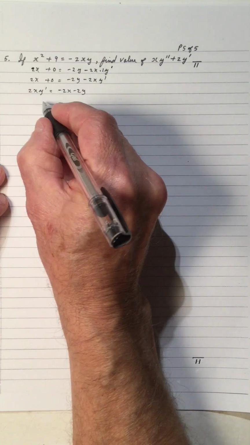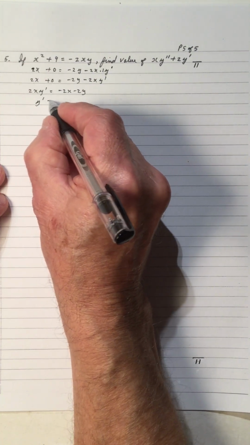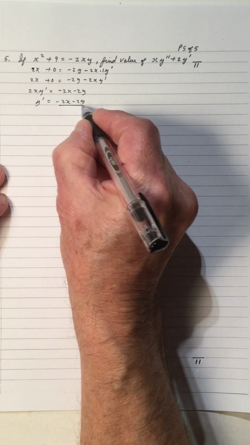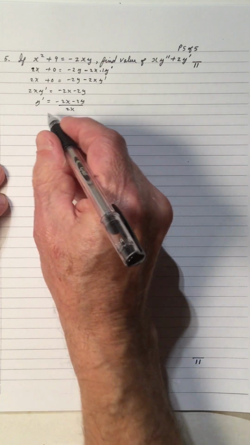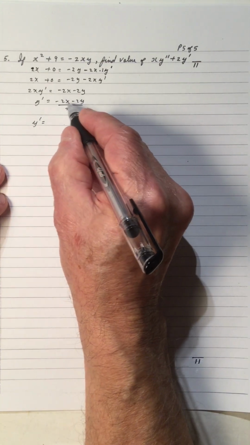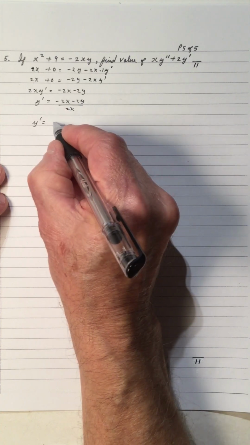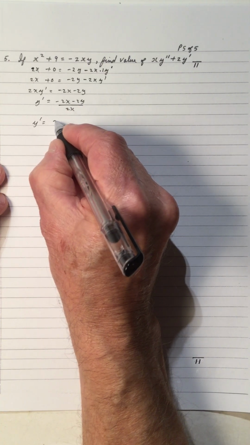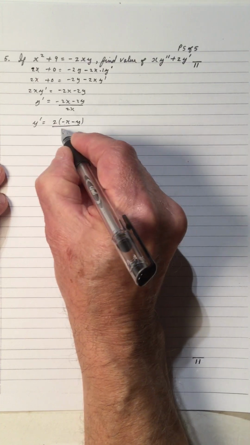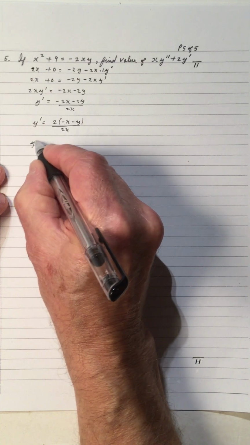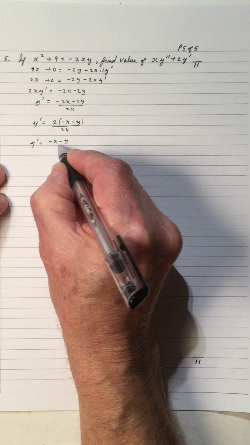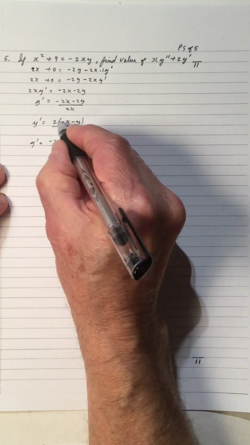So that means that y prime is equal to negative 2x minus 2y divided by 2x. And that means we can take out the 2 or the negative 2. So let's take out the 2. So 2 outside of negative, all over 2x. So that means that y prime is negative x minus y over x, because the 2's cancel.